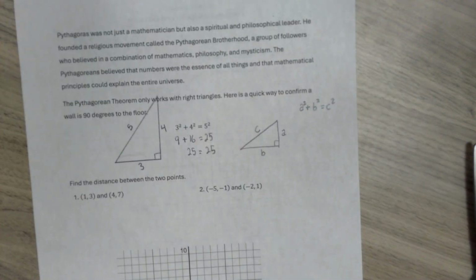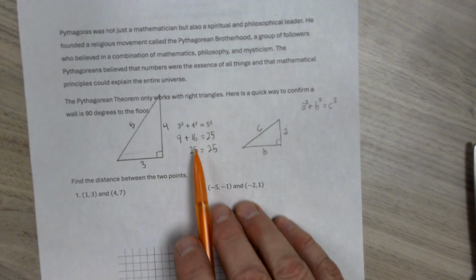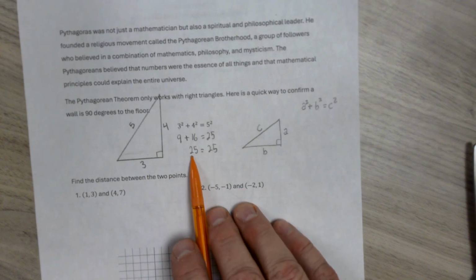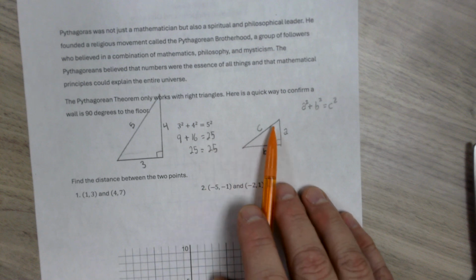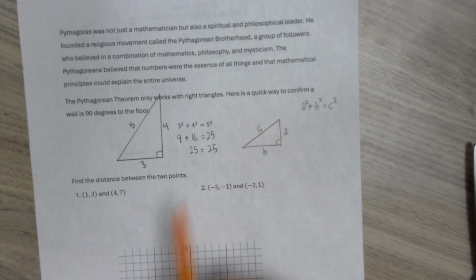So we need to remember, when we go through and square these two sides, the answer we get here is going to be the number of squares that is formed when you make a square off this other side.